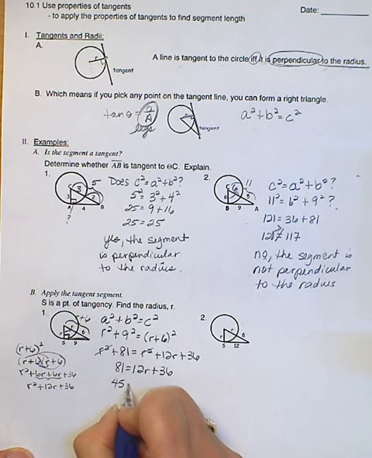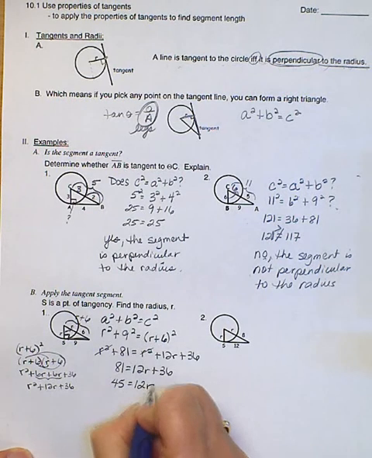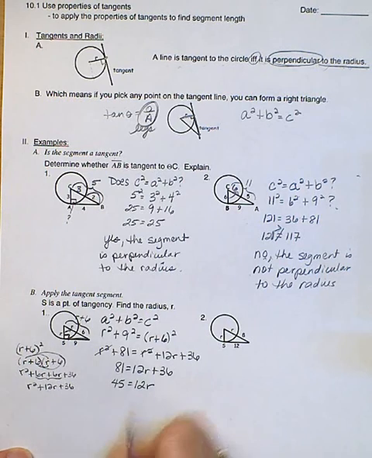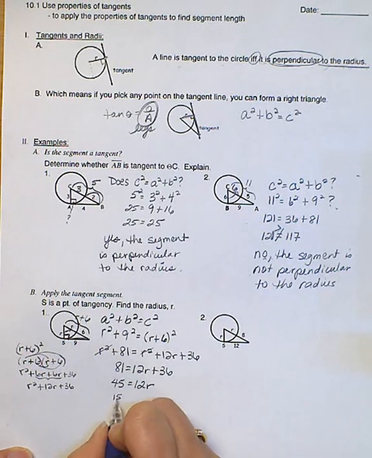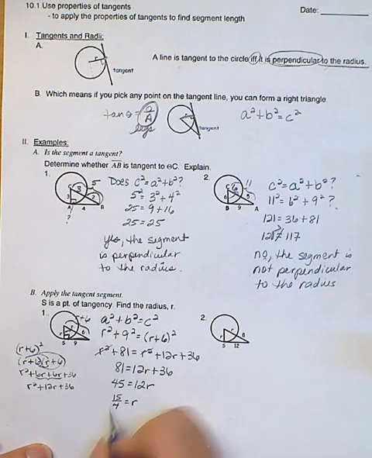And then I'm going to divide by 12. Now you can divide and just simplify. These are both divisible by 3. So you can say 15/4, or I know most of you are a little more comfortable with a decimal, so 3 3/4. So our radius is 3 3/4 units. Okay, so let's try that one more time. Point S is a tangent. So it is not a question, it is a statement.